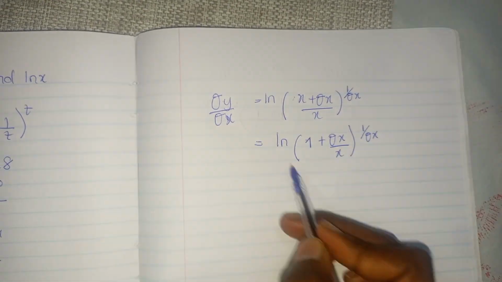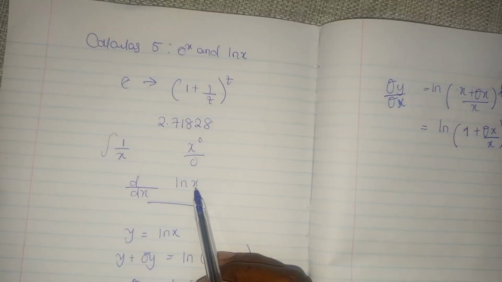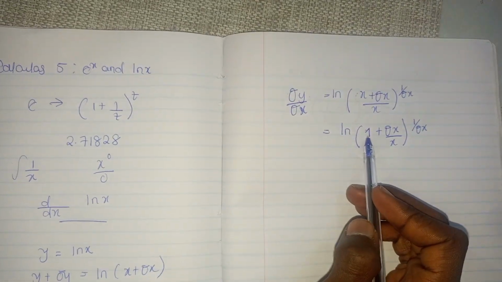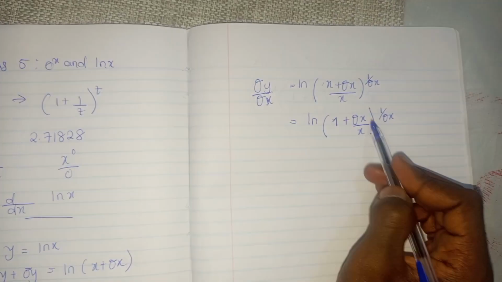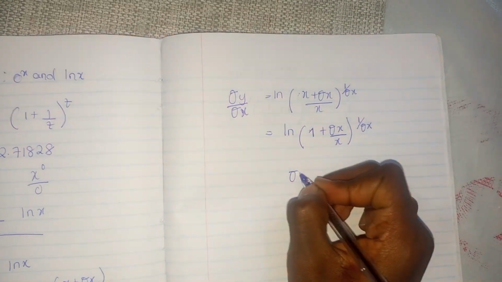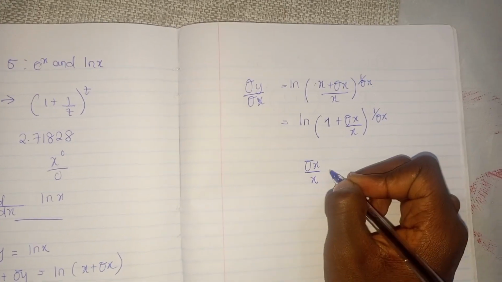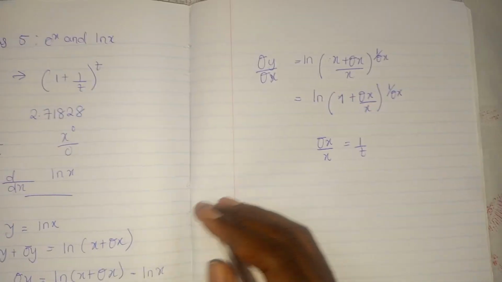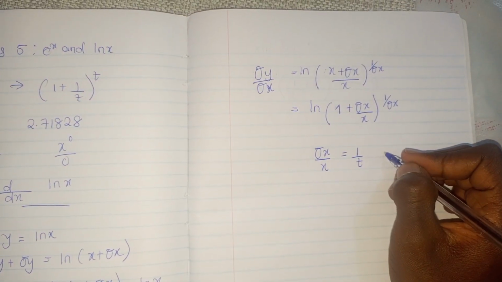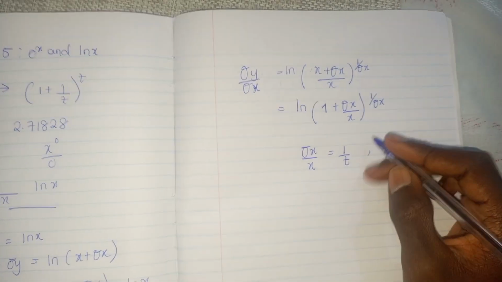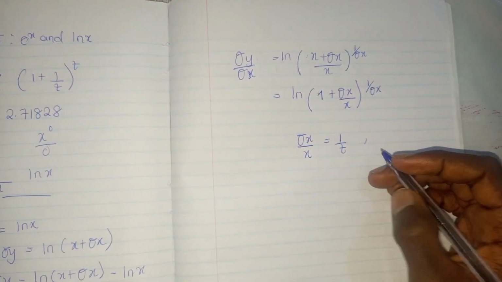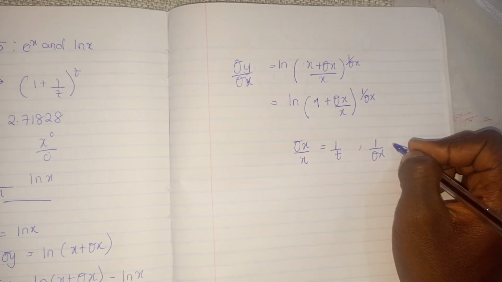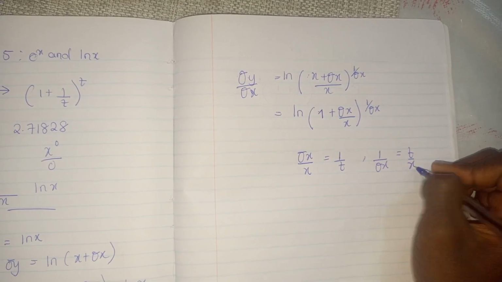So we're going to compare this function to that one. So here we have a 1, as well as there we have a 1, so we'll compare this to that. So we have increment x over x equal to 1 over t, which means if we make the inverse of the increment the subject of the formula, we're going to have t over x.